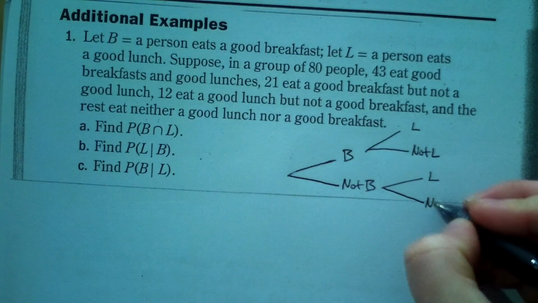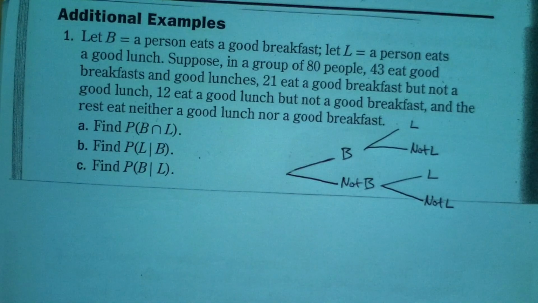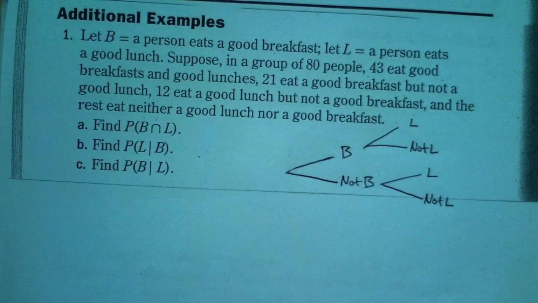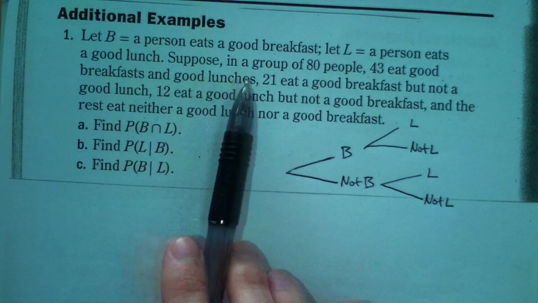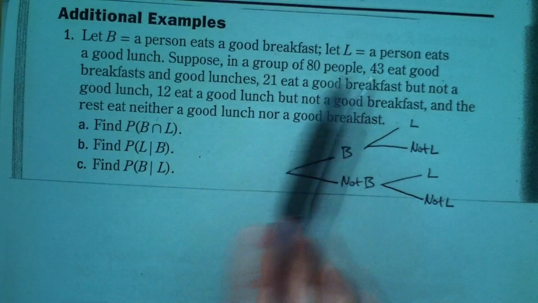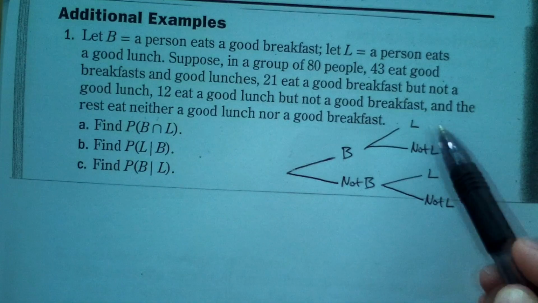Okay, so then we have to start filling in our probabilities that match with this. For that first one, we've got a total of 80 people, and 43 eat a good breakfast and a good lunch. So the people with a good breakfast and good lunch would be in this category here. Let me zoom that in so you can see a little better. So that would be 43 out of 80.